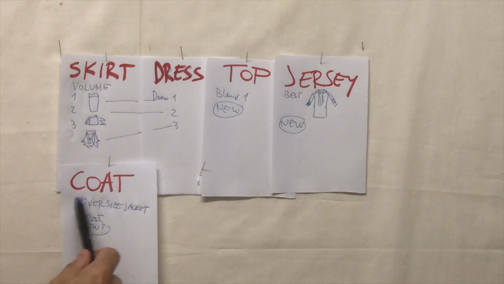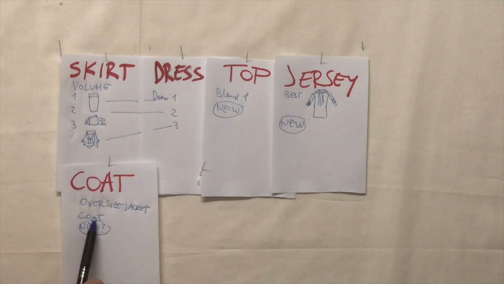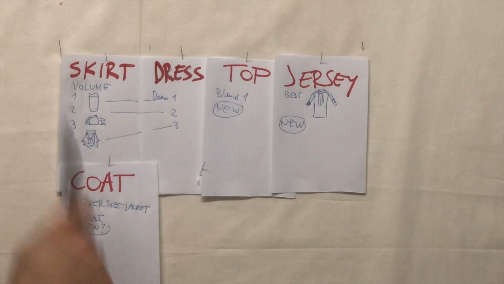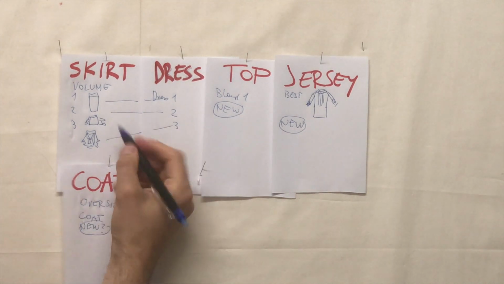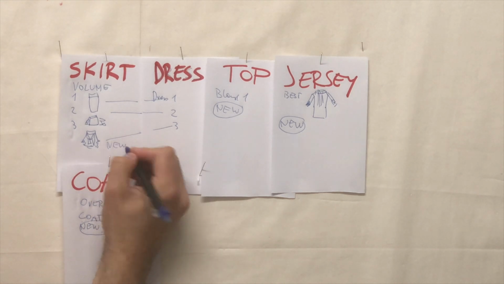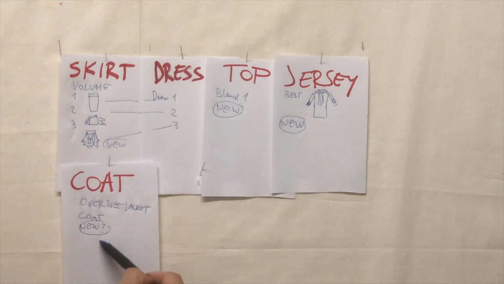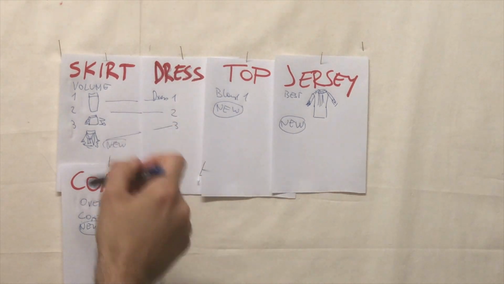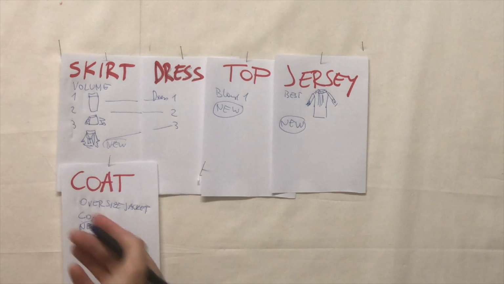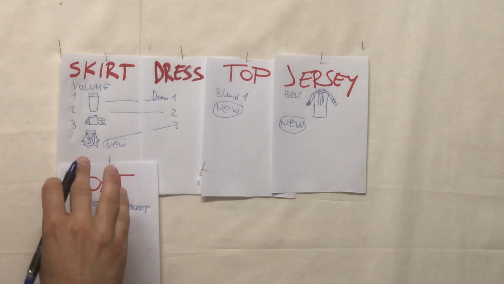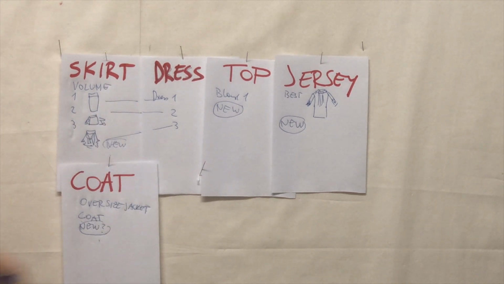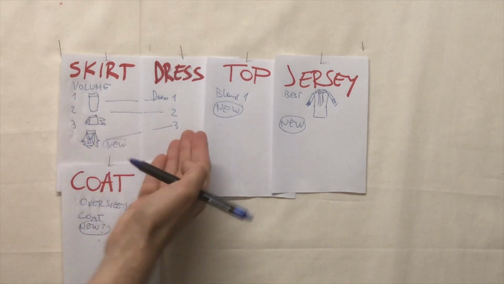And the last one is coats with the oversized jacket, a coat, and maybe a new development. What we can see here, I forgot to write here new, by the way, is that we have like 1, 2, 3, 4 new developments, and the rest is all from either stock or previous collections or maybe some alterations from other collections.